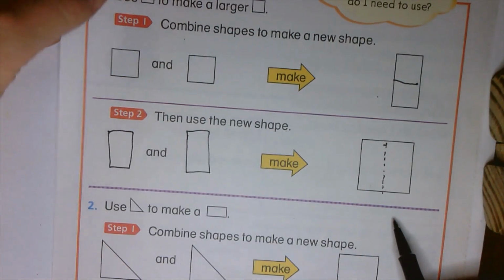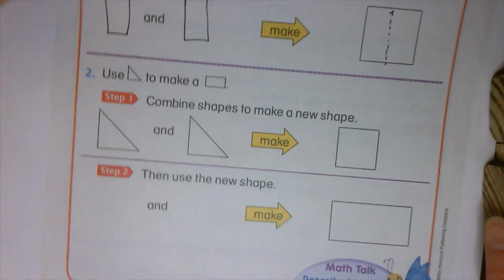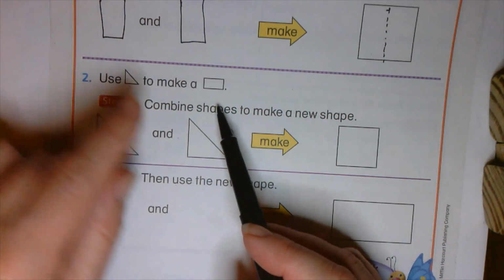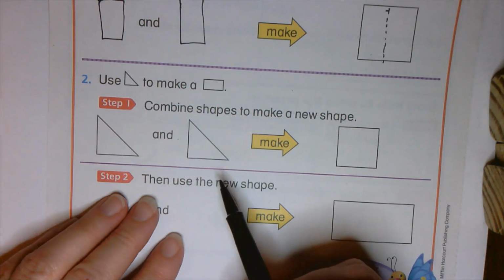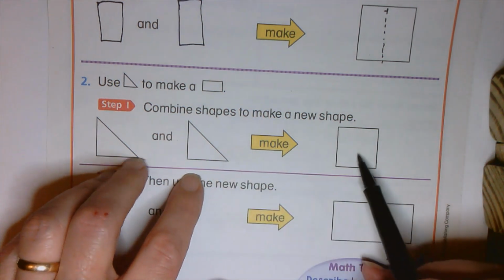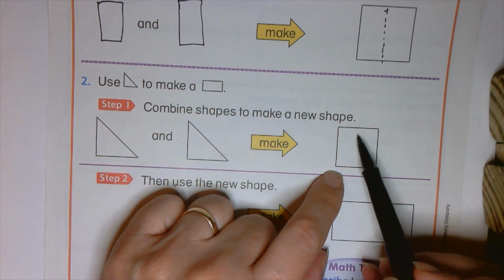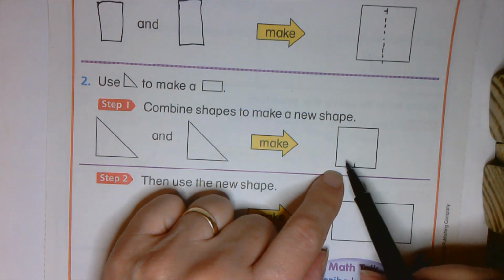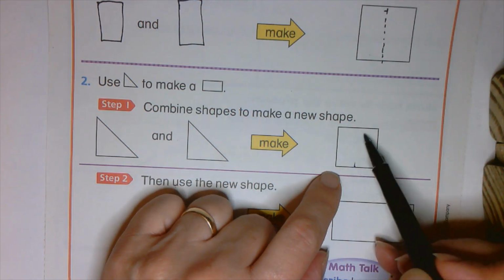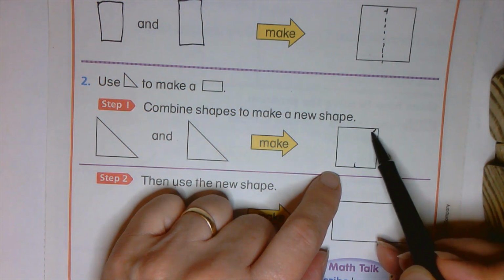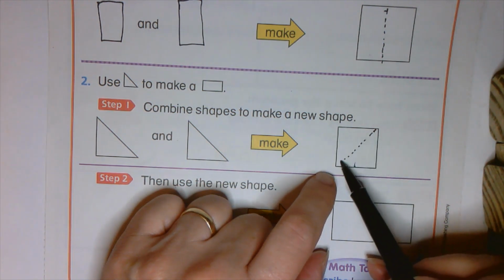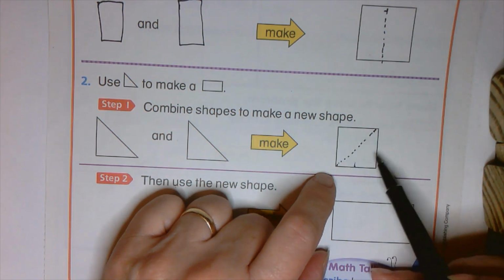All right, sorry, it's jiggling all around today. Use triangles to make a rectangle. Ooh, triangle and triangle. How do we get a rectangle? Does it go like this? Two triangles. The only way to make that is to go diagonal. Now, what we're going to do here is that dotted line to show that we've made a new shape.